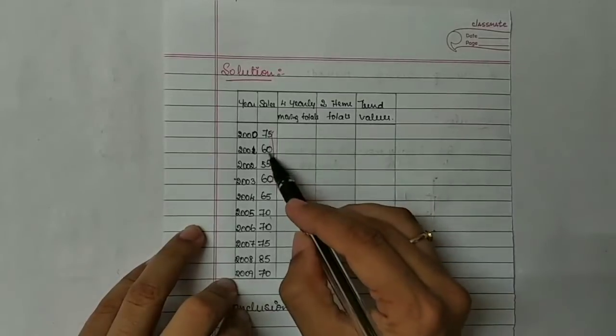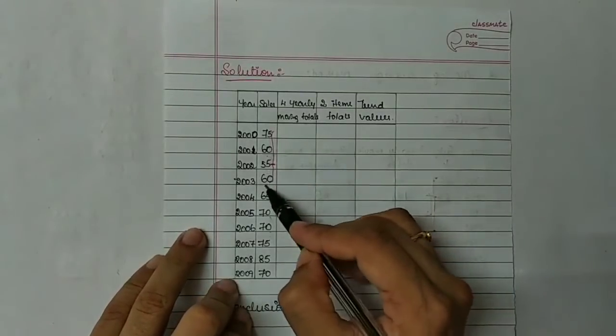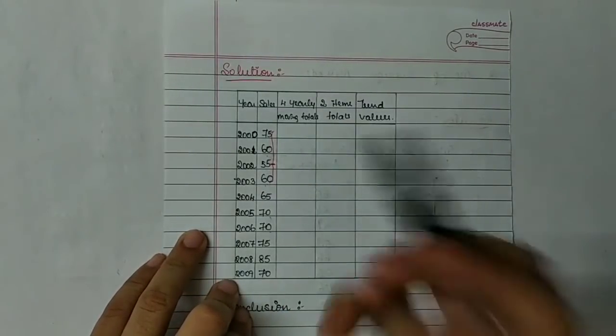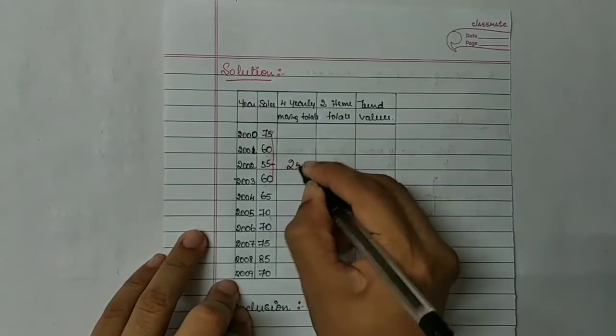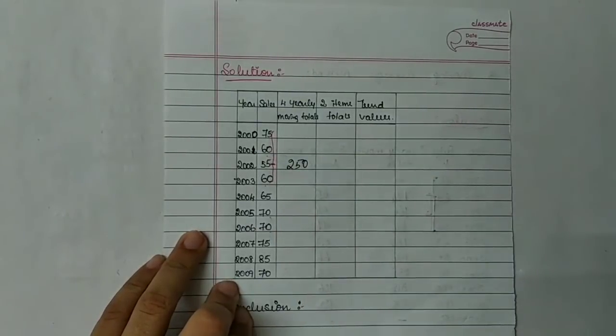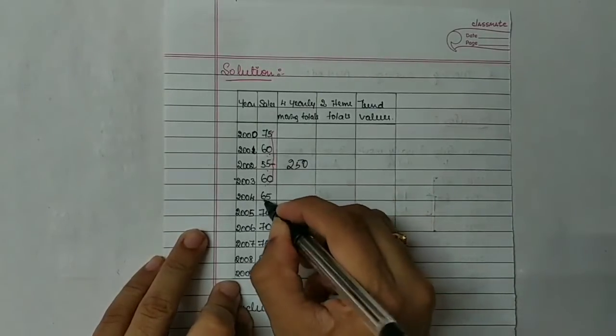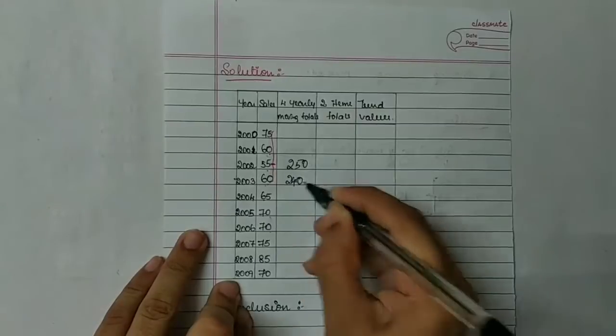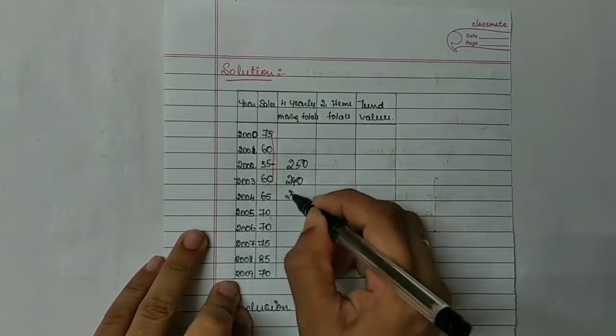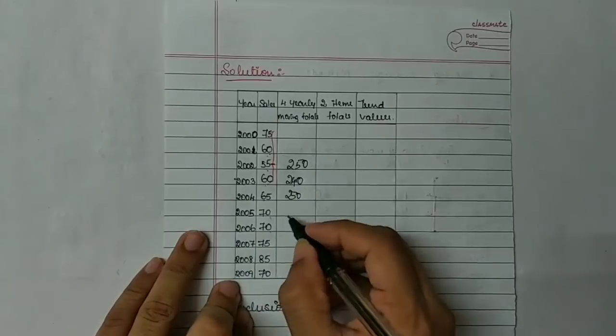So here 75 plus 60 plus 55 plus 60, and the answer will be 250. Okay, so same way next 60, 55, 60, 65, its total will be 240. Next 250, same way calculate the remaining.